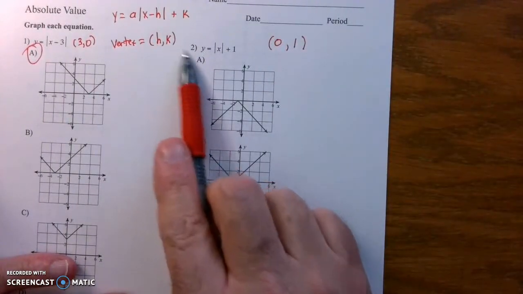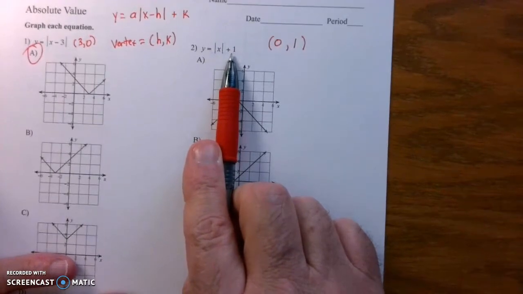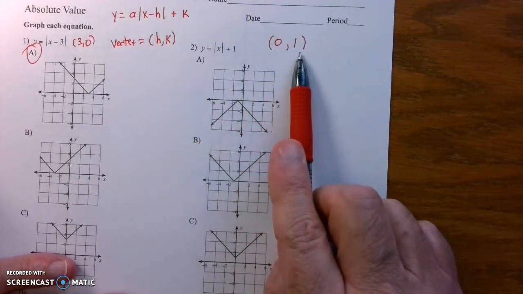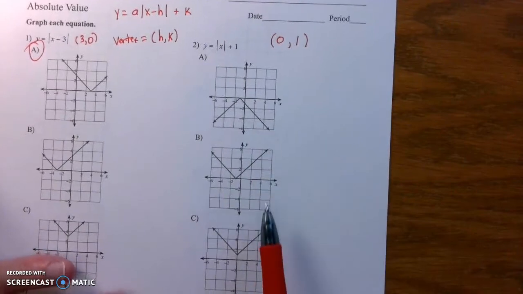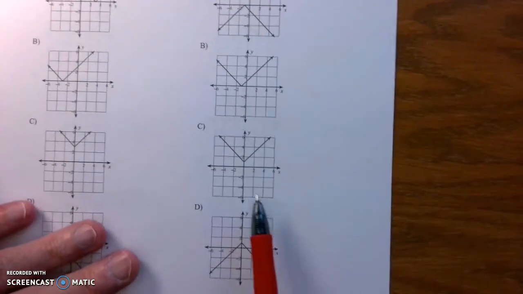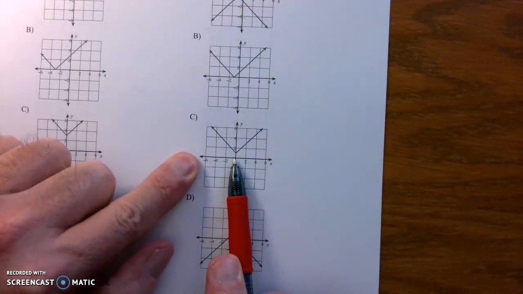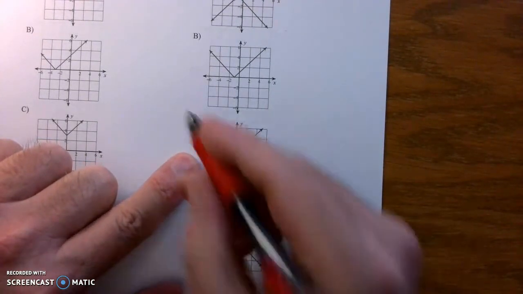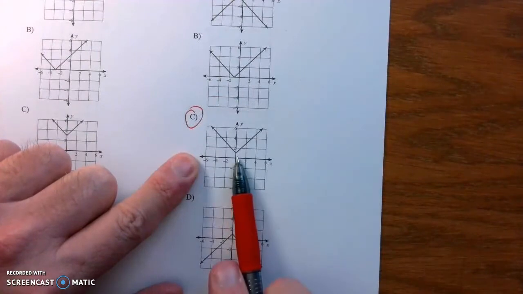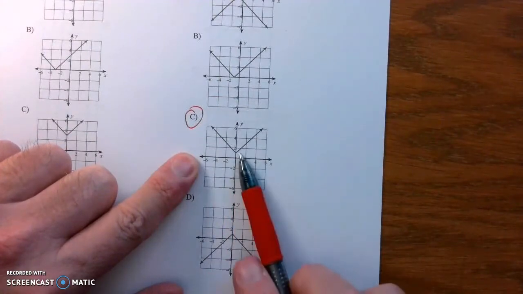So the K is 1 outside here. So find our vertex, 0, 1. Right here. It's right side up. That's it. Slope of 1. That's it.